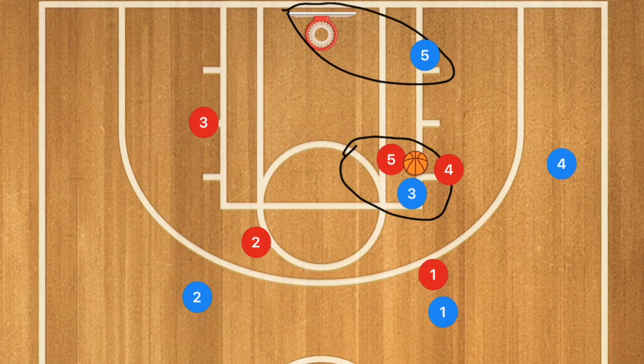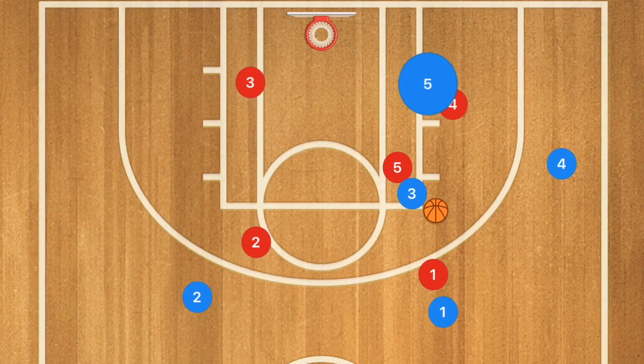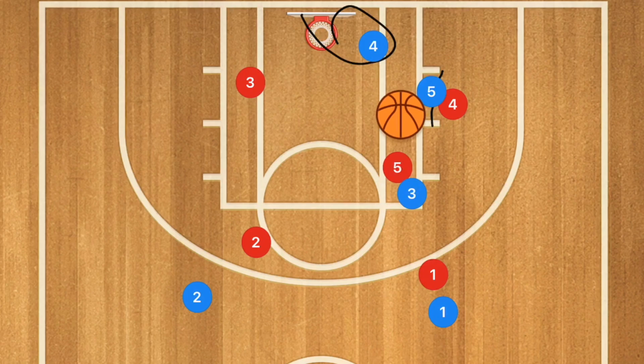He can pass to player 5 for the layup, or he can pass out to player 4 for a 3-point shot. Another option that could be there is if player 4 doesn't go and cover player 3, but player 5 does, but player 4 sags down, what I would really like to see is player 5 set a back screen on player 4, and player 4 blue may be open for a bounce pass or an alley-oop down low.